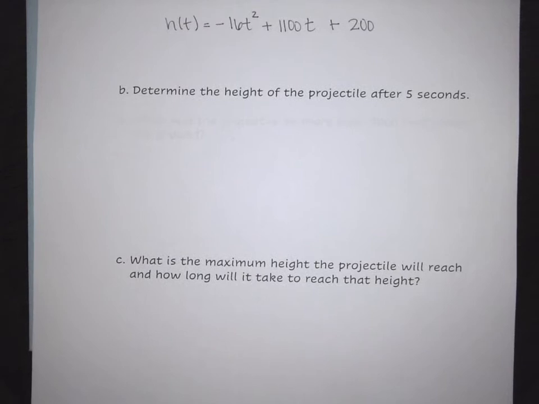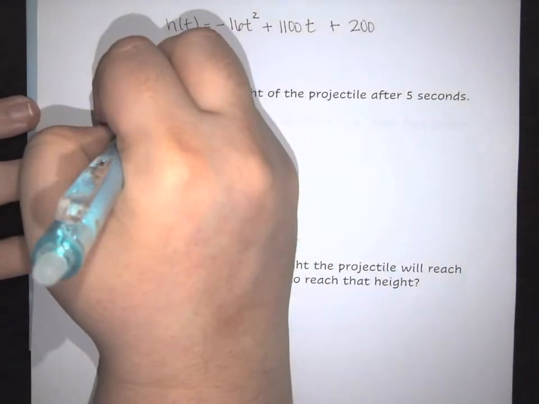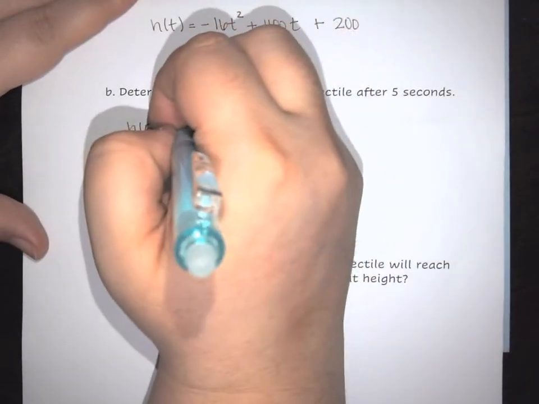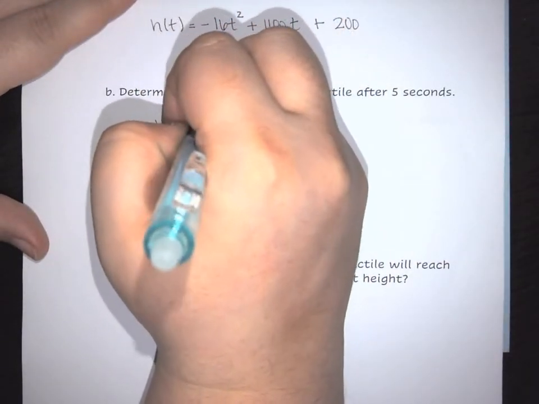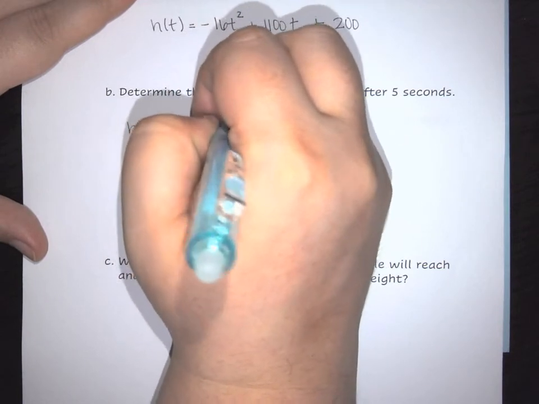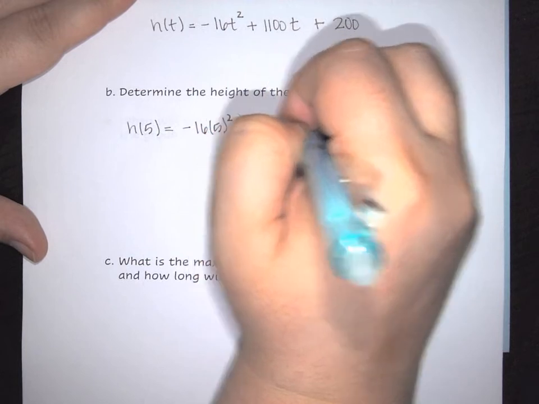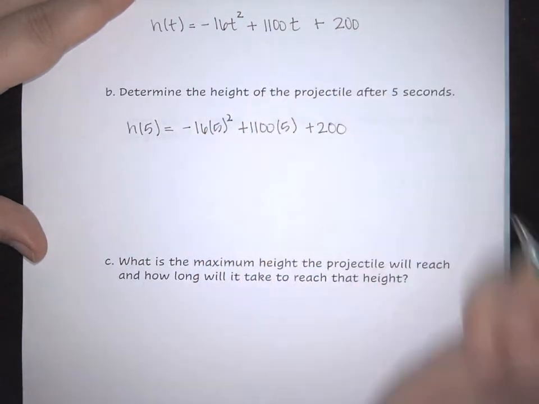Now the next part wants you to determine the height of the projectile after 5 seconds. Essentially we're trying to find how far it is after 5 seconds have passed. So we are looking for h of 5, which means anywhere you have a t, you're going to plug in 5. So this is going to be -16 times 5 squared plus 1,100 times 5 plus 200.